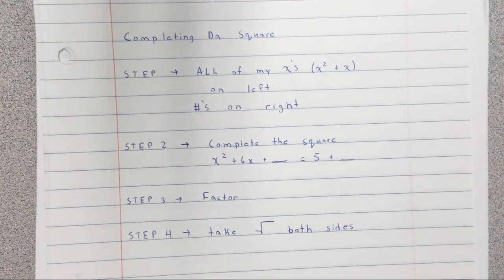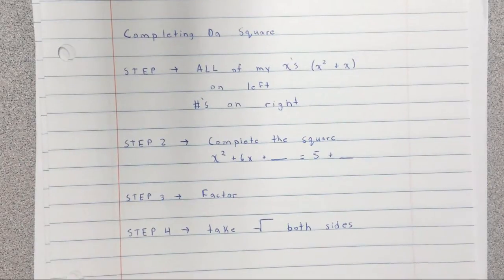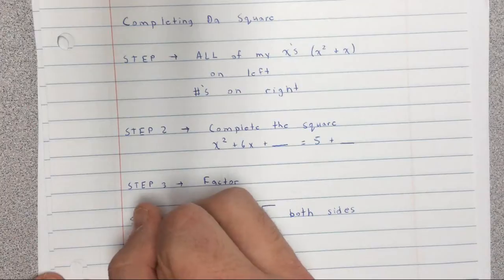Right? I can take the square root of both sides, because by that point I have a perfect square on the left and a perfect square on the right. And this happens every single time. All these steps, every single time. I know we're getting to a lot of steps.